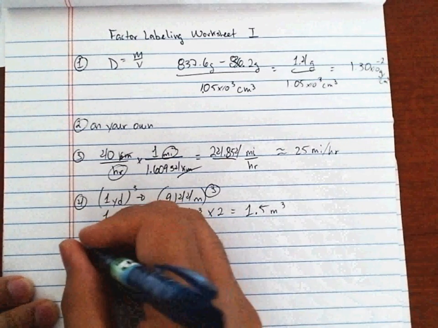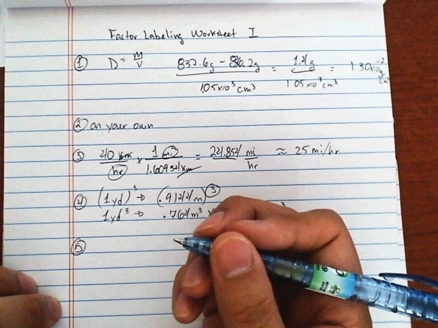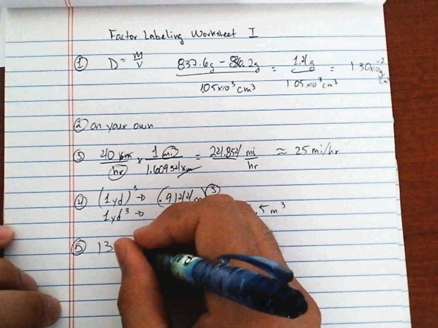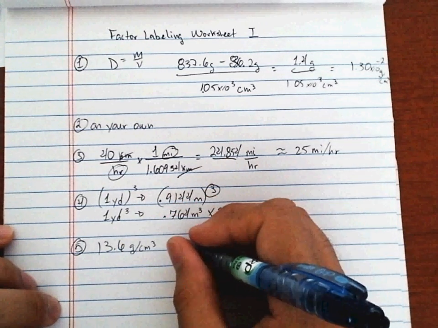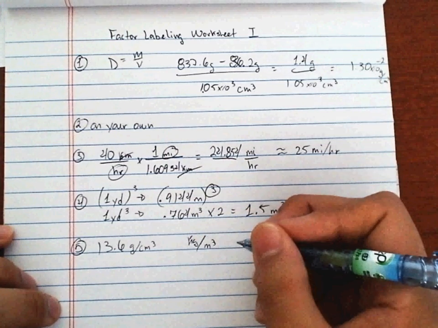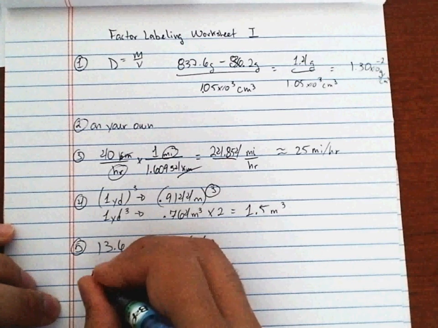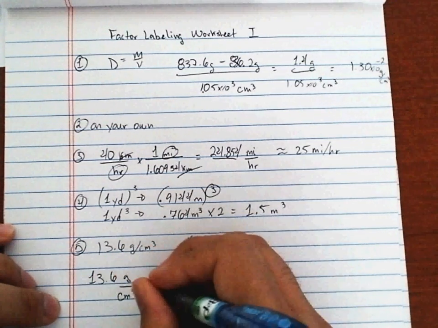Number 5, it asks for the density of mercury, which is 13.6 grams per centimeter cubed, but it wants it in kilogram per meter cubed. So I'm going to do some transfers. I'll convert 13.6 grams per centimeter cubed.